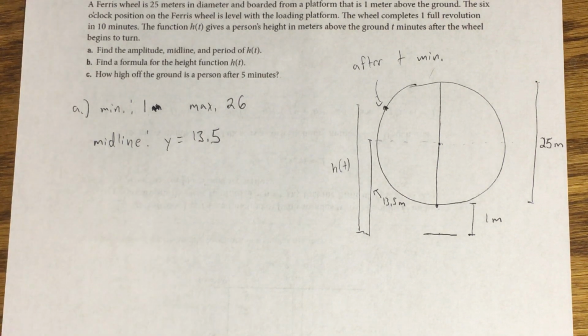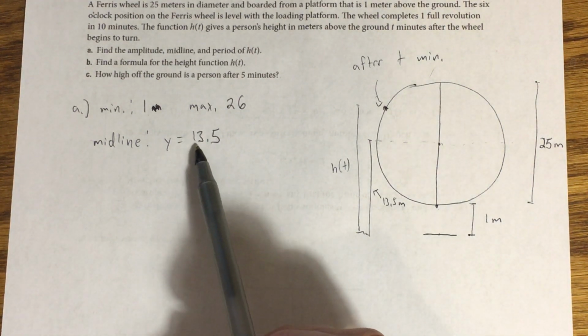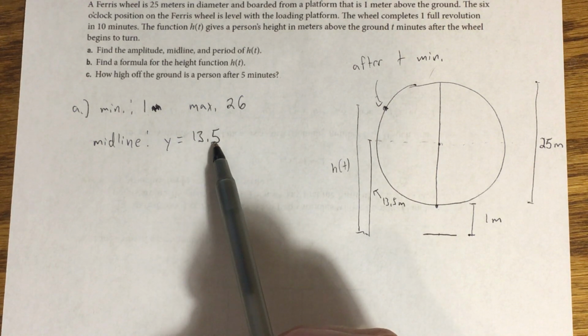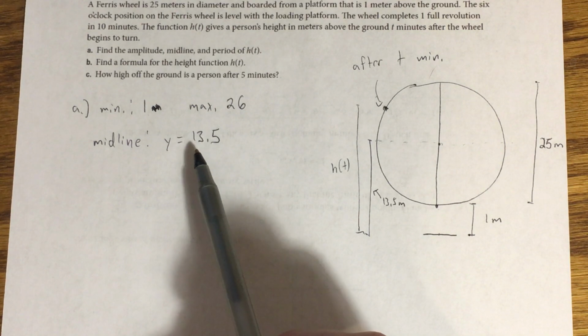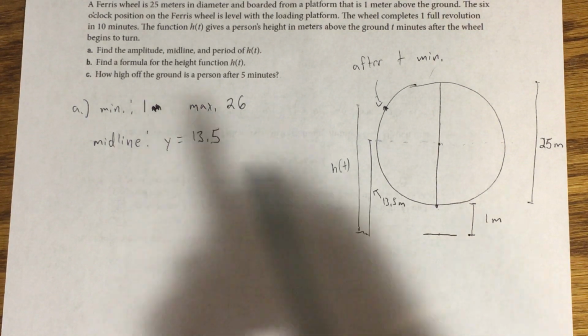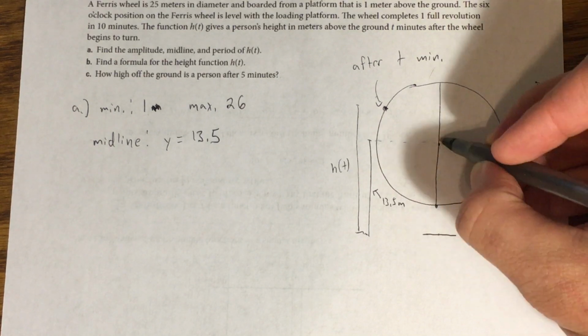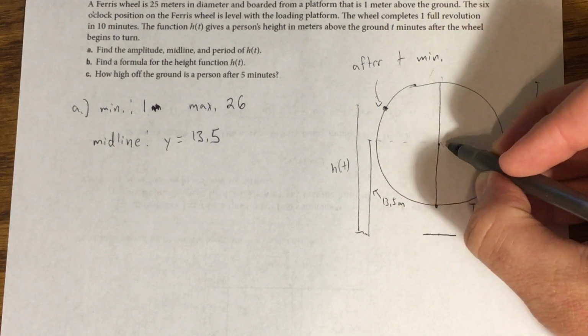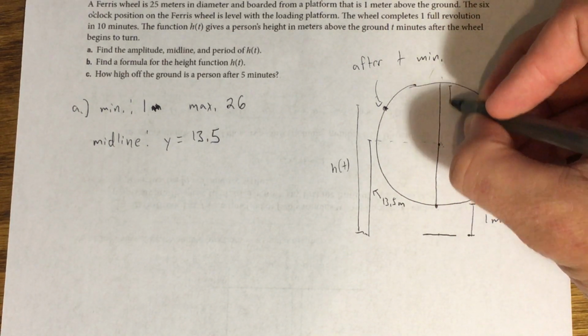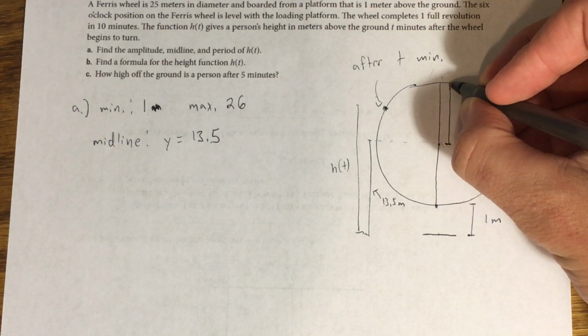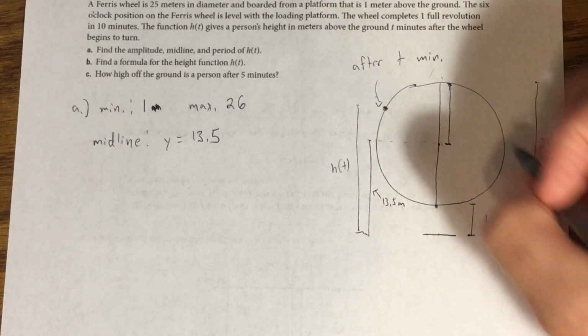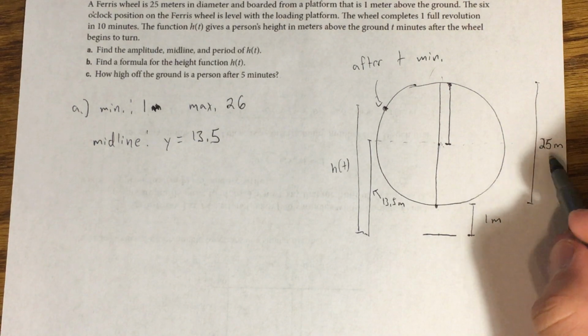We needed amplitude as well. So what would the amplitude be? Well, the amplitude is the distance from the midline to either my minimum value or my maximum value. Now, you can also see that distance is the same thing as the radius of this Ferris wheel, which would just be half the diameter. What's half of 25?